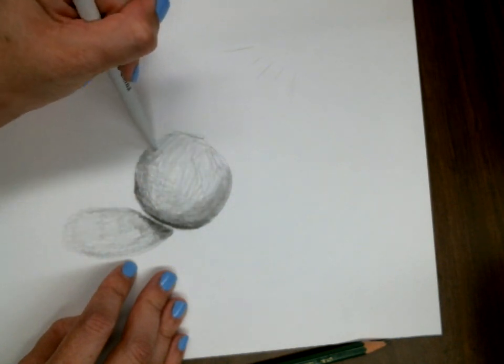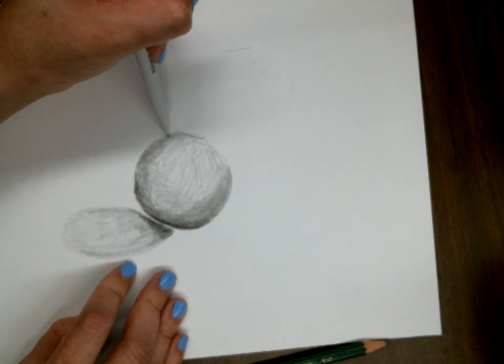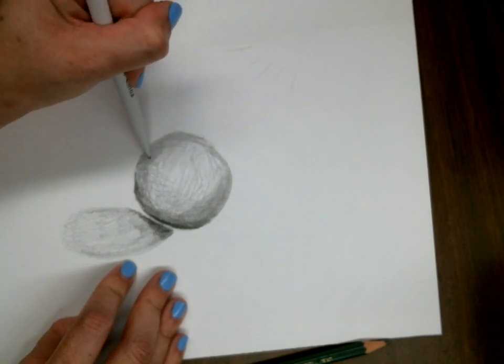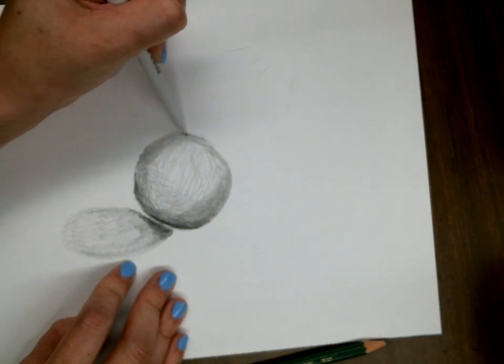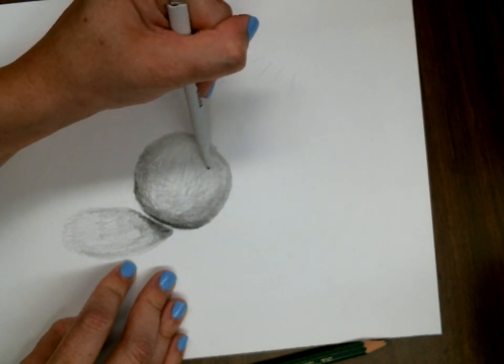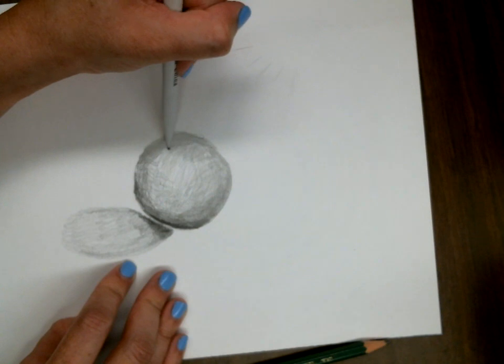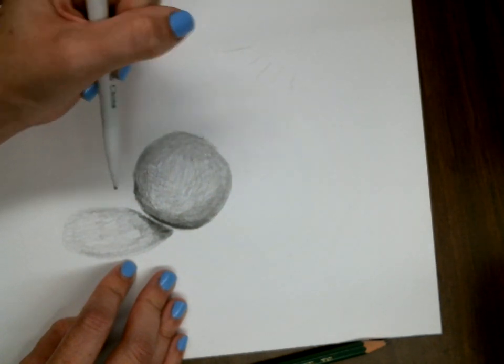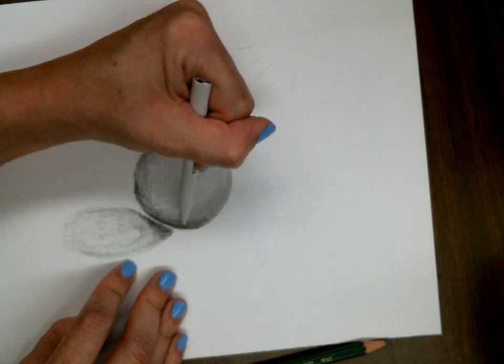Notice also how we're going to start eliminating that outline. We really don't need it anymore. The value itself makes up the sphere. So I'm going to start fading the value into the outline so that I only have the form. I don't have that outline anymore. I don't need it. Real objects don't actually have outlines. It's something that we have in our head because we're so used to drawing shapes.